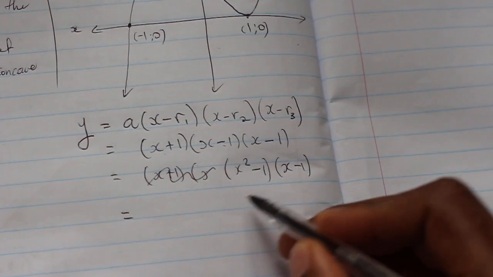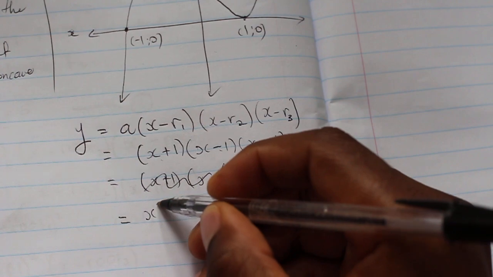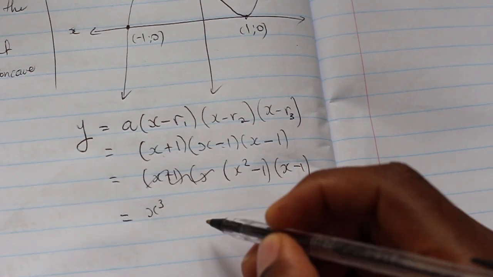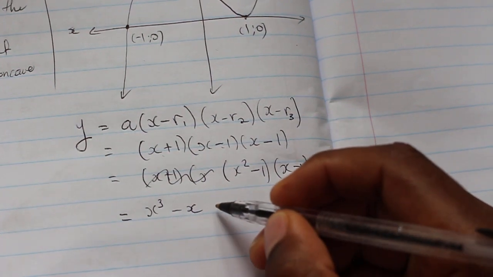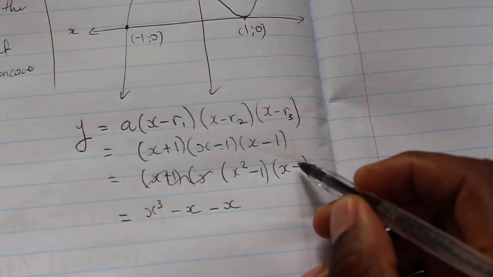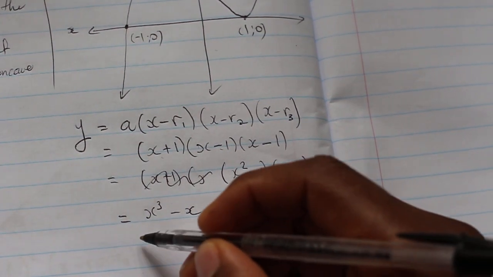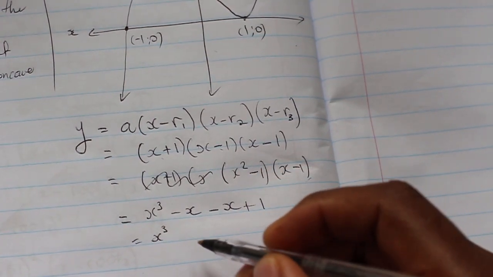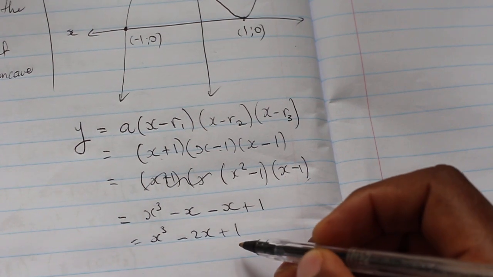You've got to avoid taking the long route. So x times x squared is x cubed. x times -1 is -x. Then -1 times x is -x again. And -1 times -1 is plus 1. So our answer is x cubed minus 2x plus 1.